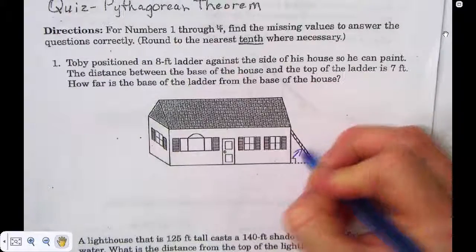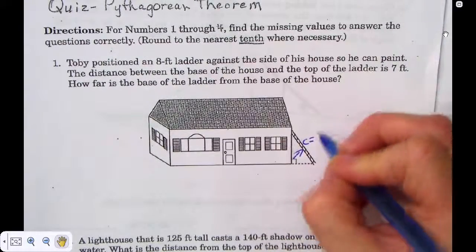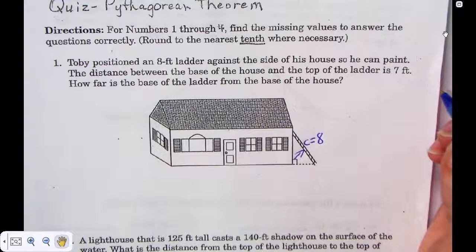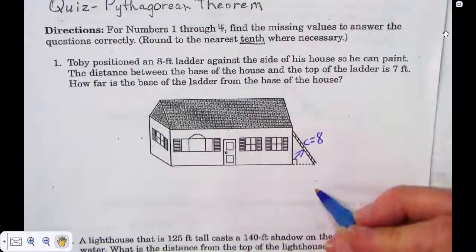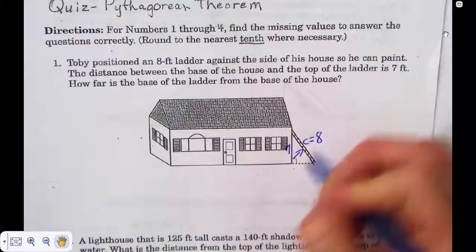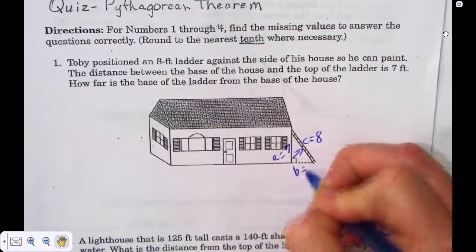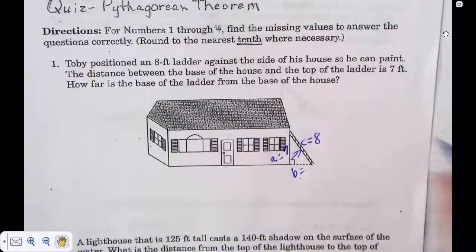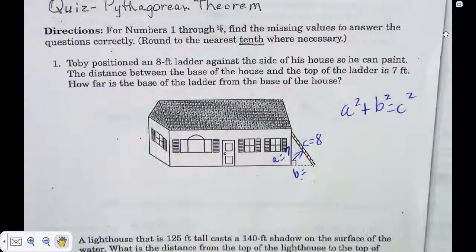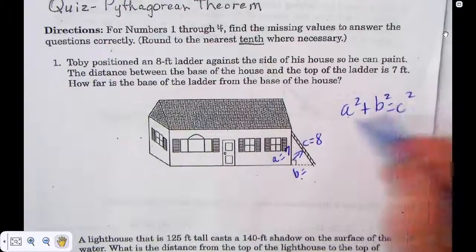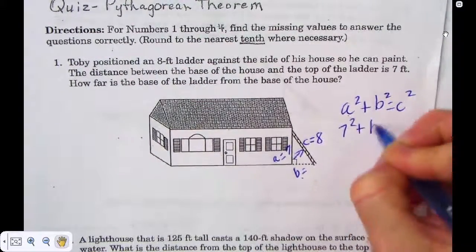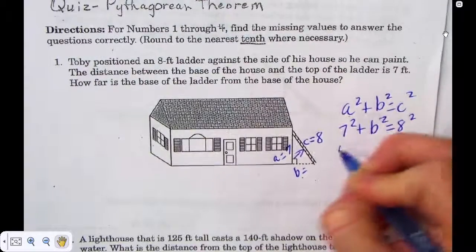So the first thing is you got to label. 8-foot ladder, and the distance between the base and the top of the ladder is 7 feet. So that's your C. That can be A, that can be B, or some people put B and A. It doesn't matter. Okay? Some of you decided not to write this. I don't know why. 7 squared plus B squared equals 8 squared.